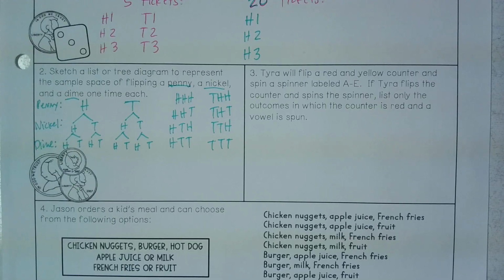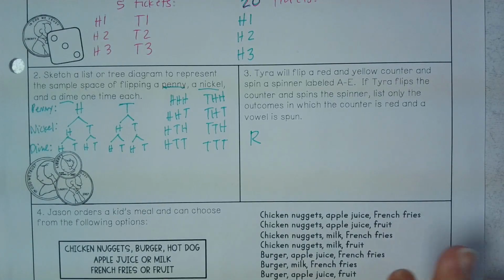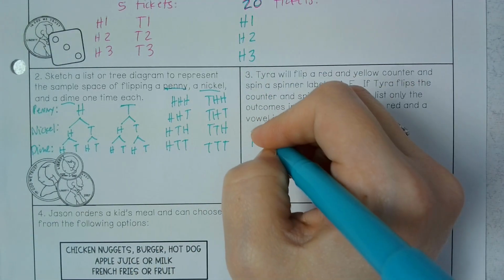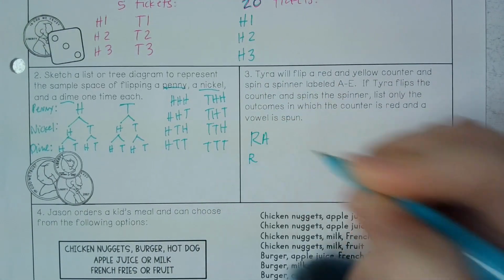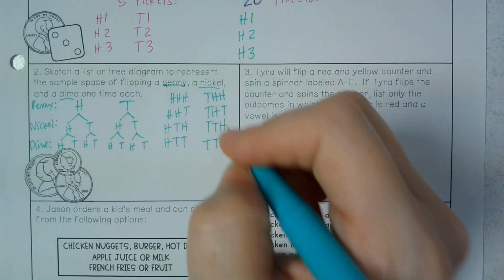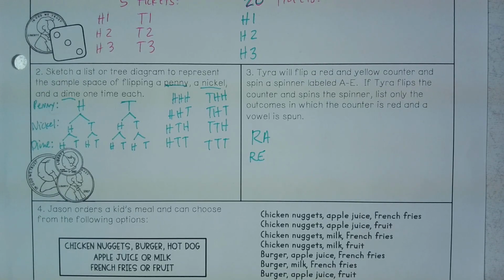Alright, so let's focus on if we flip and get red. We'll do R for red. And then I could spin and get a vowel. What's the first vowel I could get? A. So red and A. Or I could get red and what's the next vowel? E, yeah. That's the only ones. Well, that's easy. It's only the outcomes in which the counter is red and a vowel is spun. Yep, that's it. All the other options would be yellow, right?